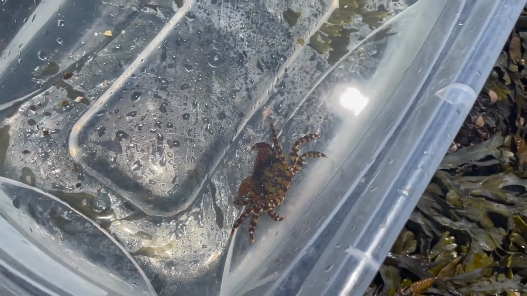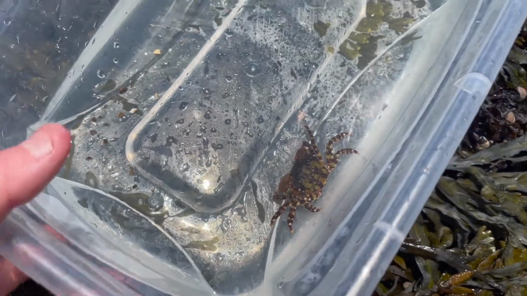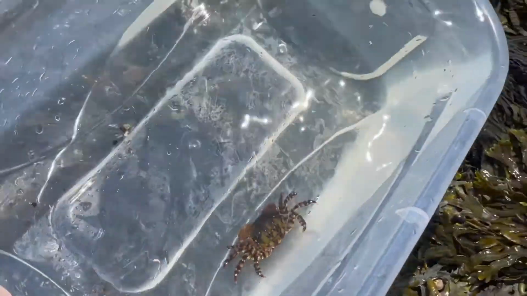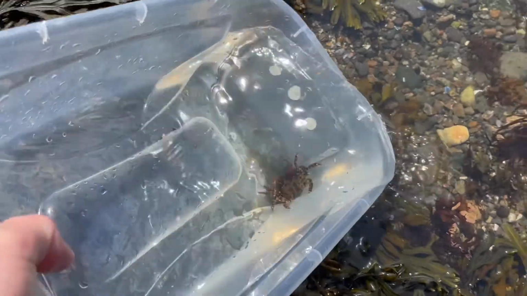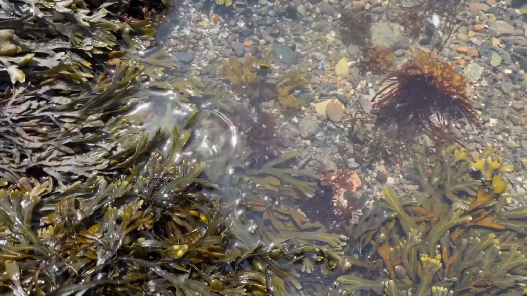It's always important to be respectful and gentle to all living things in their habitats. And in fact, when we are done exploring and observing, we always remember to return our animals back to where they belong.